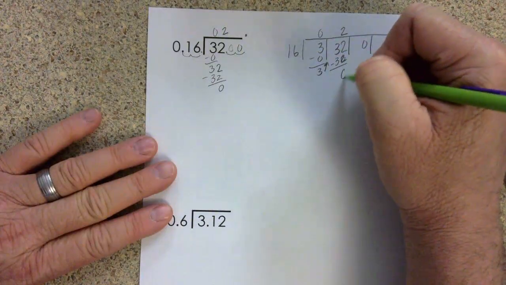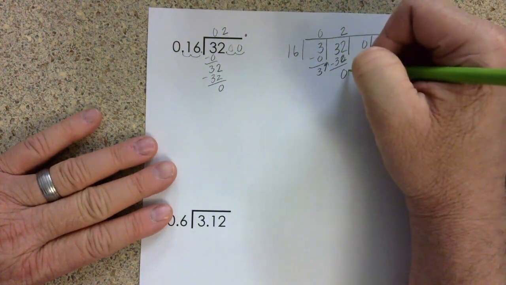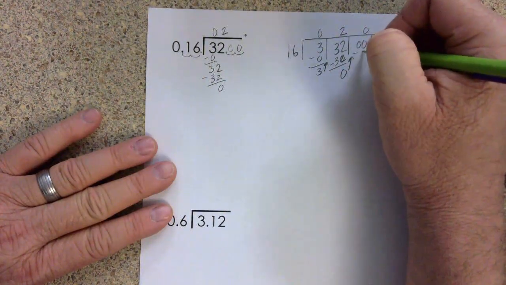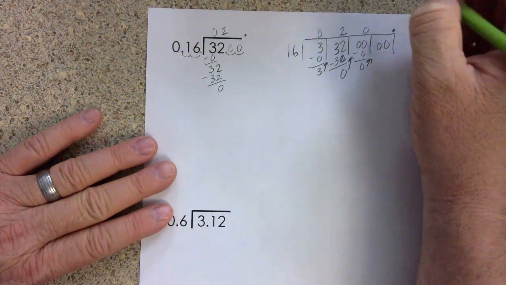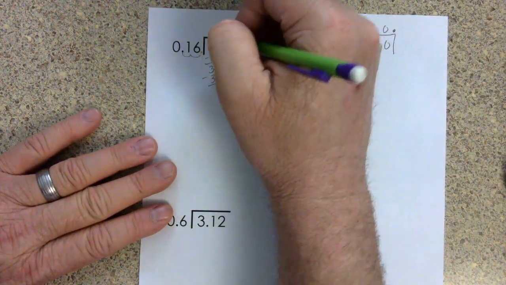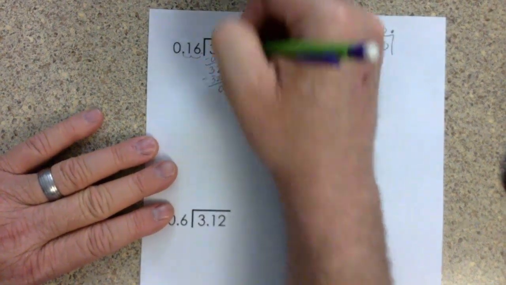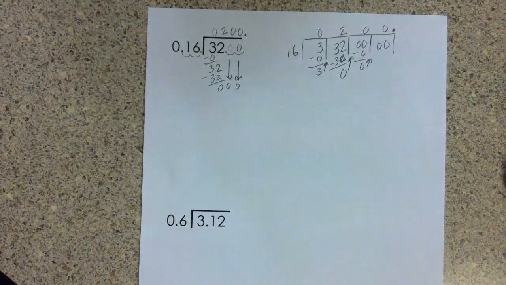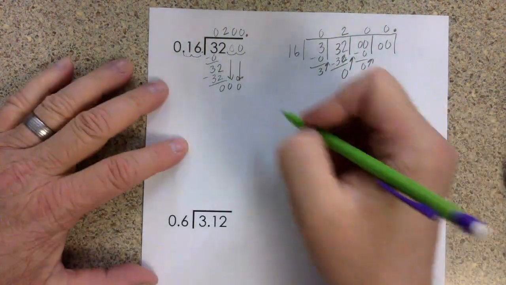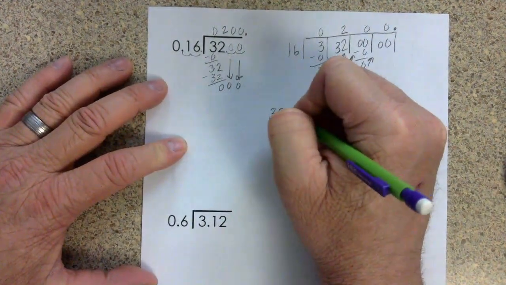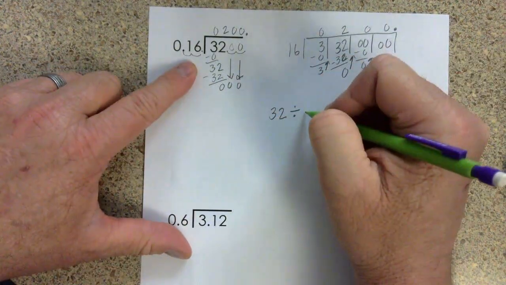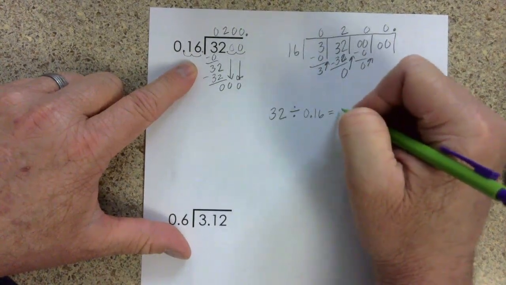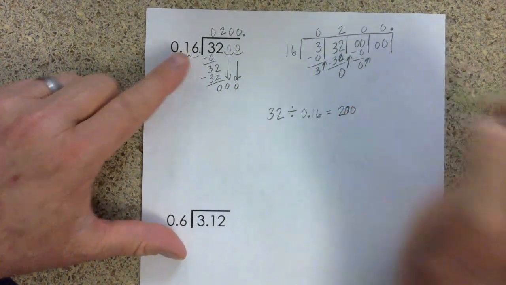32 minus 32 is 0. Bring that 0 up. 16 cannot go into 0. Bring the 0 up. 16 cannot go into 0. Same thing over here. Bring down the 0. Bring down the 0. 16 can't go into those. So 32 divided by our original problem of 16 hundredths, the answer is 200.